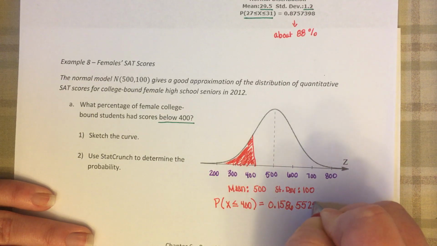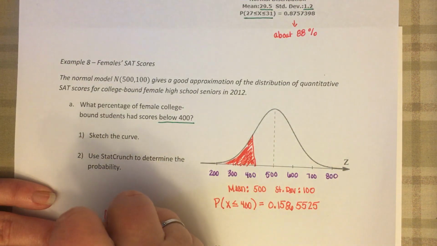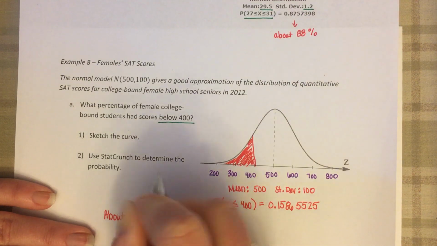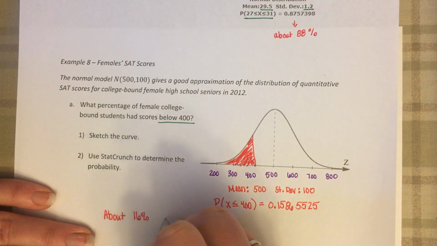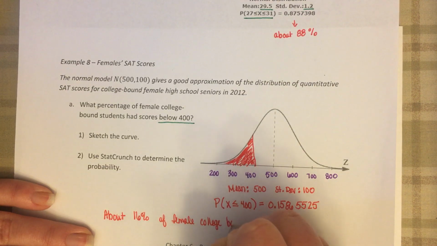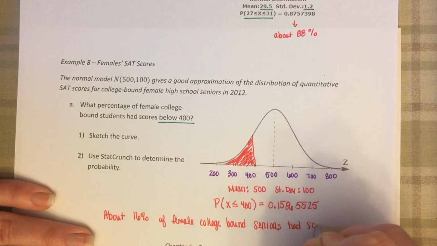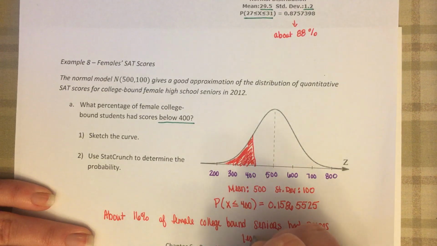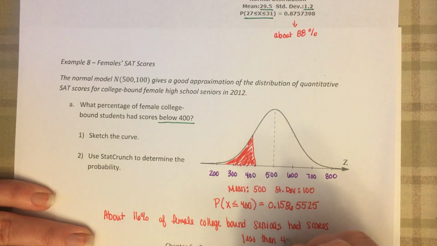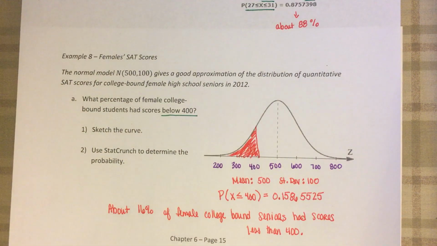0.15865525. So if we round this off to a percent, we're going to say about 16% of female college-bound seniors had scores less than 400.